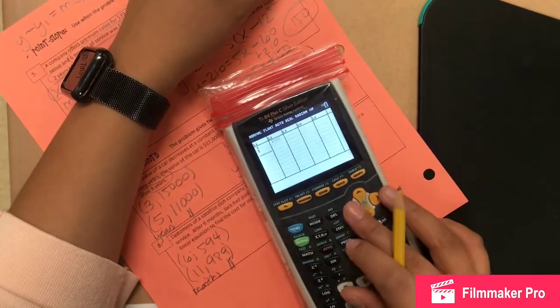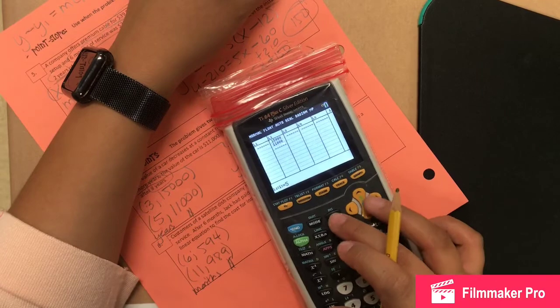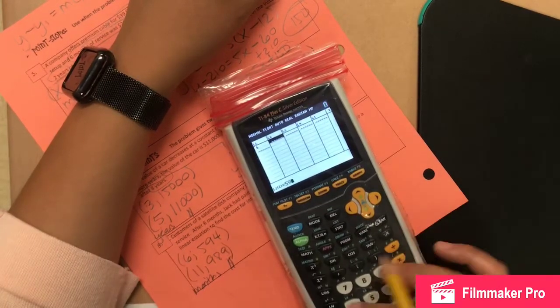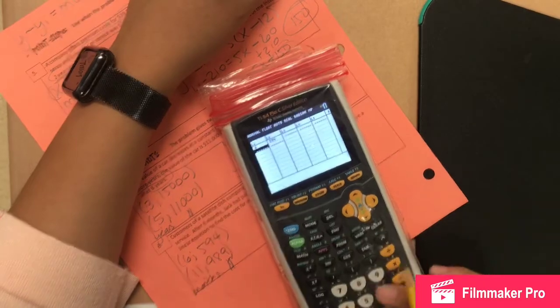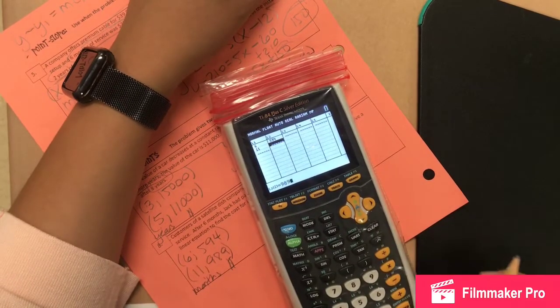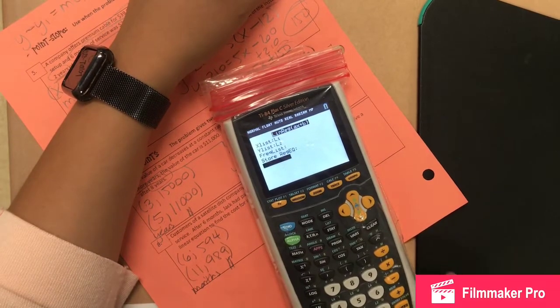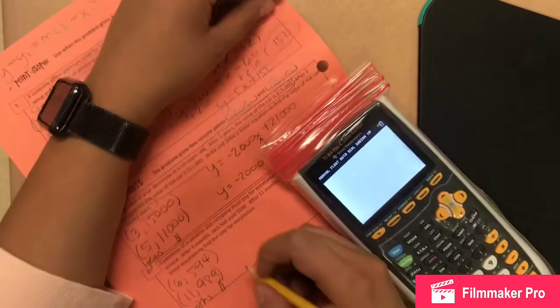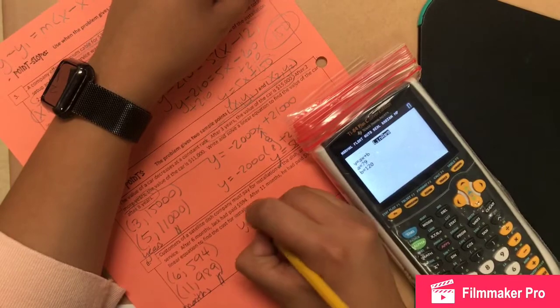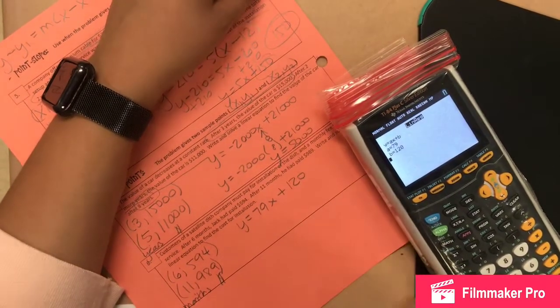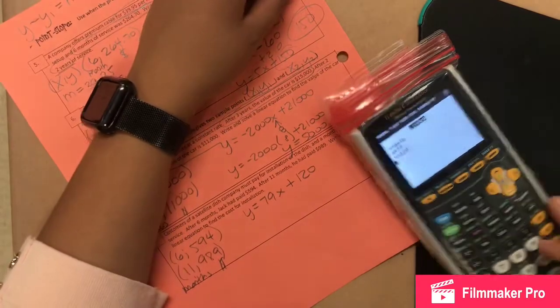So now we're going to perform linear regression by typing it into my calculator. So it's 6 on the left, 594 on the right, 11 on the left, 989 on the right. Stat over to calc number 4. Enter, enter, enter, enter. My slope is 79, so y equals 79x plus my y-intercept, which is 120, plus because it's positive.